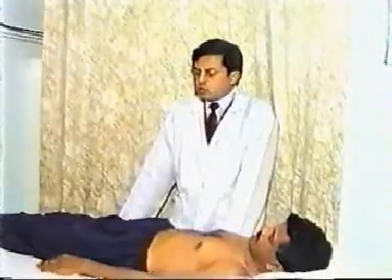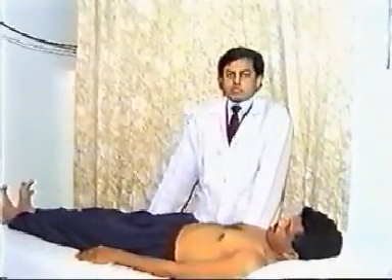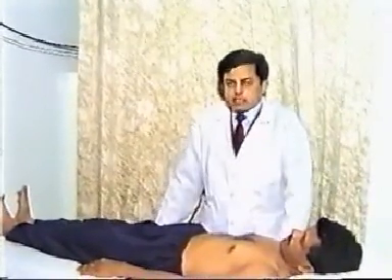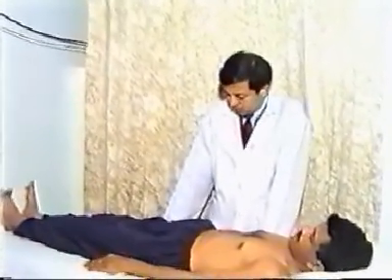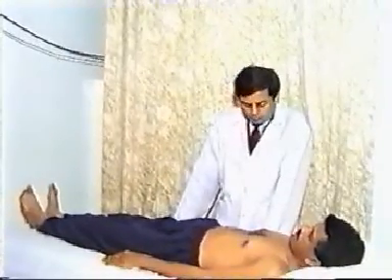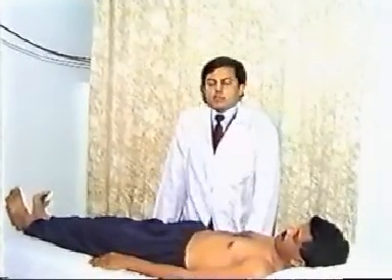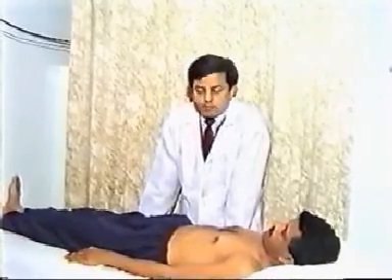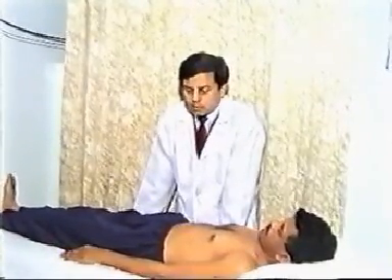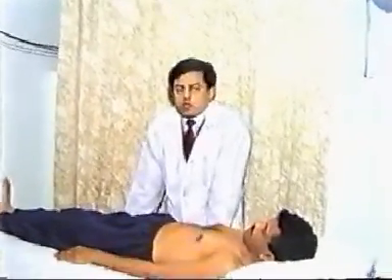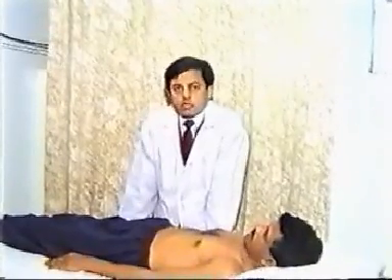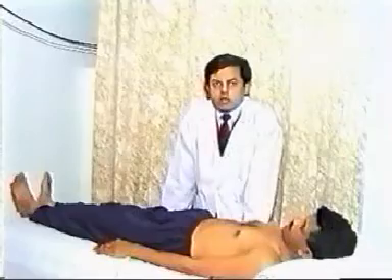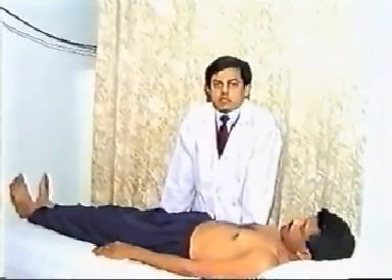In which you would like to examine the motor system. And in the motor system, you start with examination of the upper limbs. First of all, you inspect the upper limbs to look for any wasting, any fasciculations that are present. In case the wasting is there, you have to see whether it is symmetrical or asymmetrical. In case it is asymmetrical, you have to measure the muscle bellies with a measuring tape.